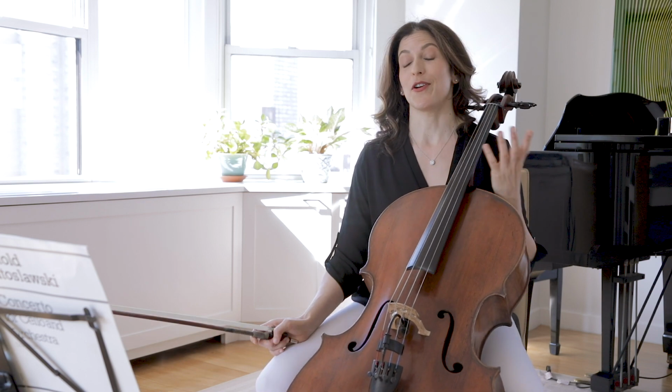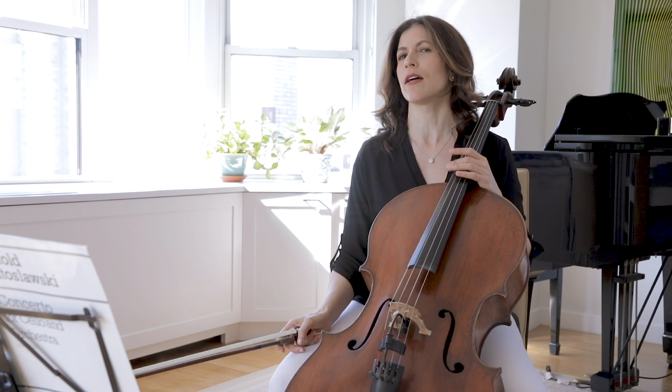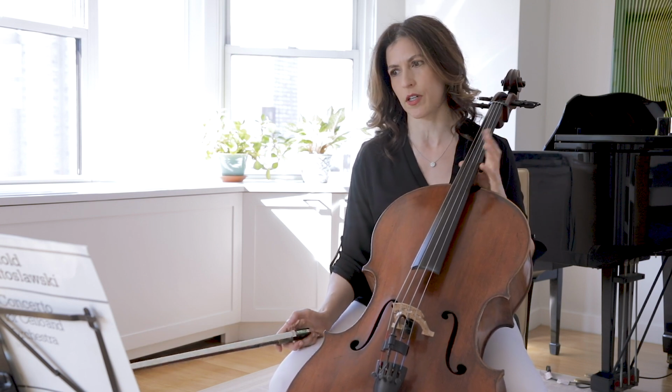Let's talk about the quarter tones. On the page it is very intimidating. I've talked to people who said, I wouldn't even know how to start approaching this work. Well, it looks intimidating, but in fact it's not really one of the hardest pieces, believe it or not.